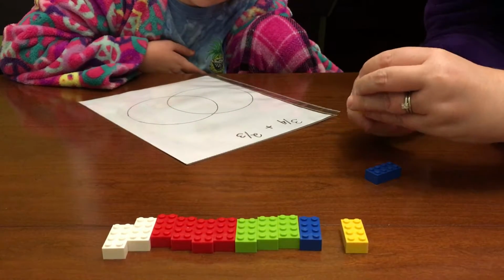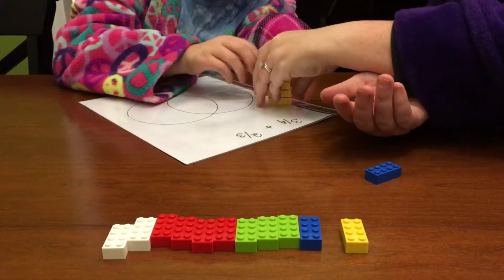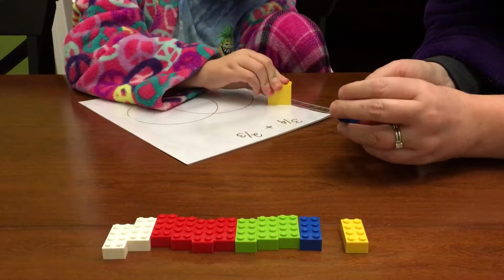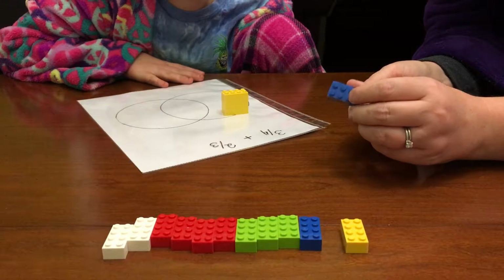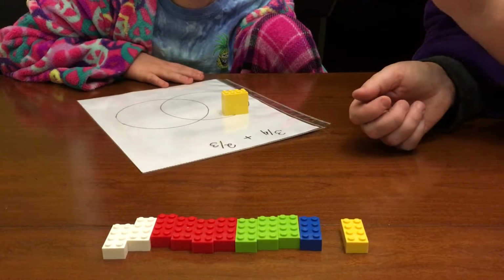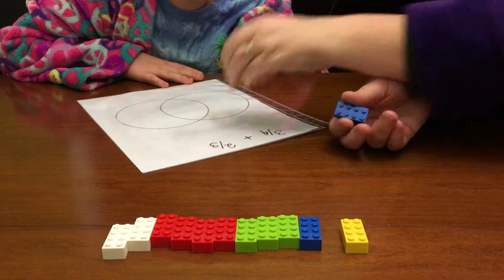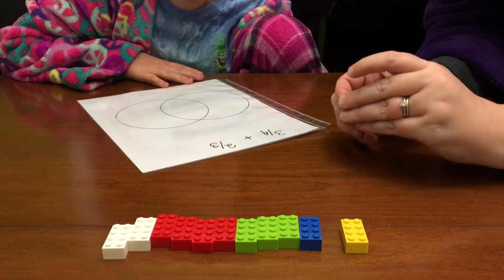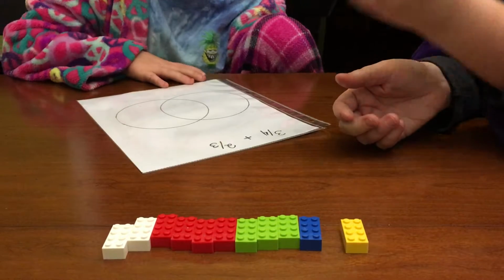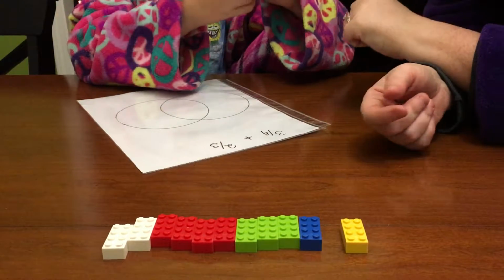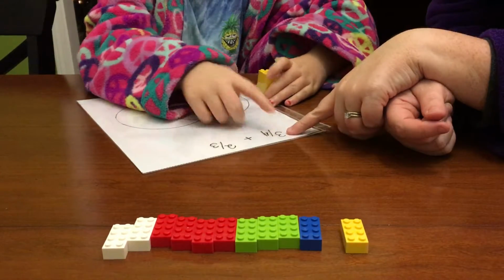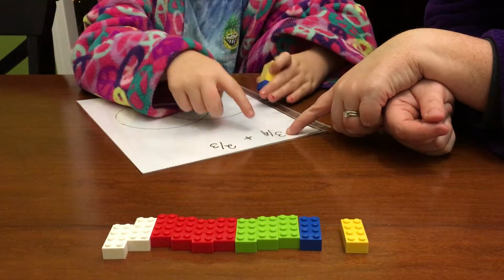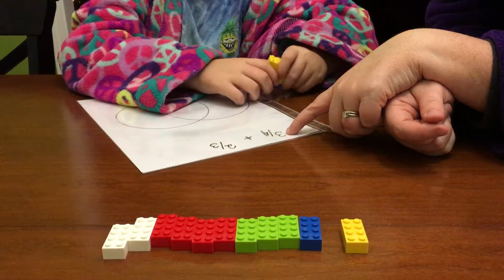I'm going to let you put those together for me. Then on the bottom, we have 4, because there's 4 in all. 1, 2, 3, 4. And then the 3: 1, 2, 3. Then the one more 4 is the blue.